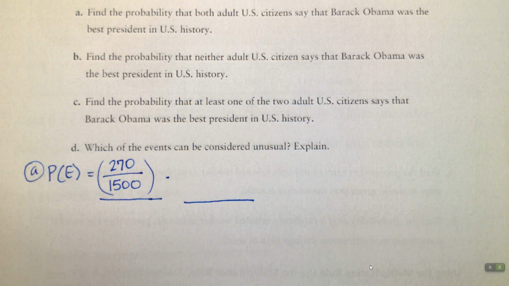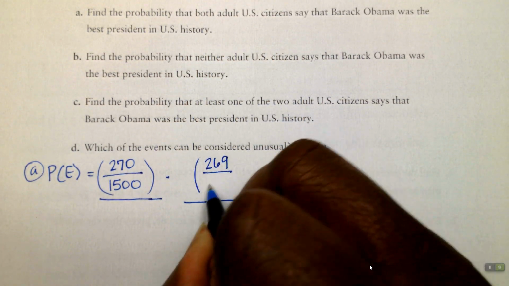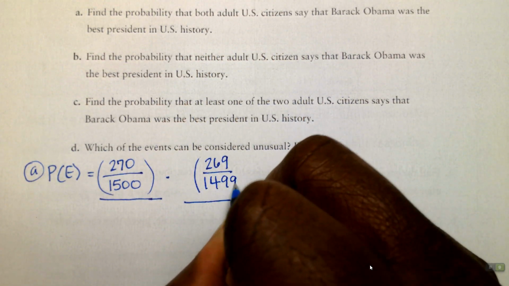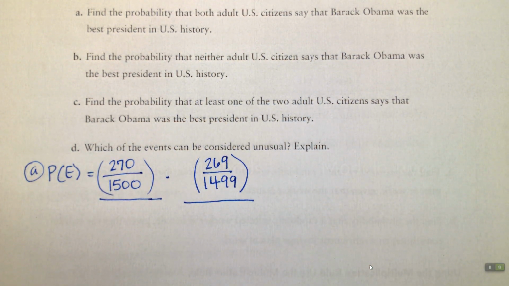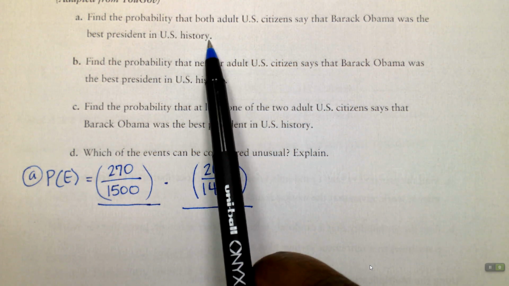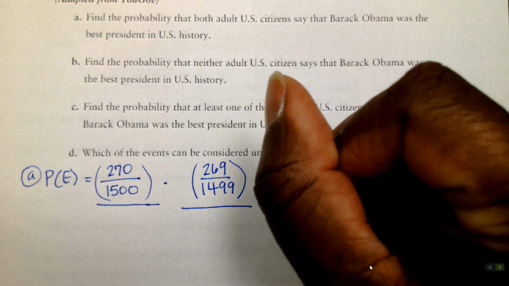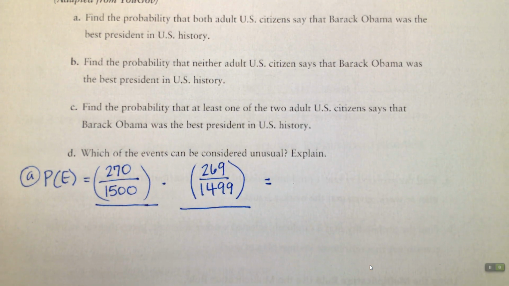Because we're not going to put the person back, and this person also believes that Barack Obama was the best president, that's from the same group of people. So find the probability that both adult U.S. citizens believe Barack Obama was the best president. When you put this in your calculator, what do you get?